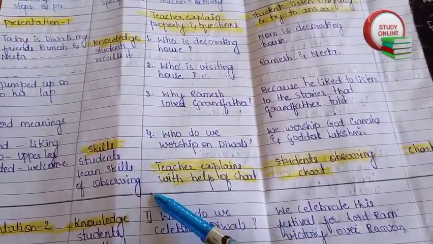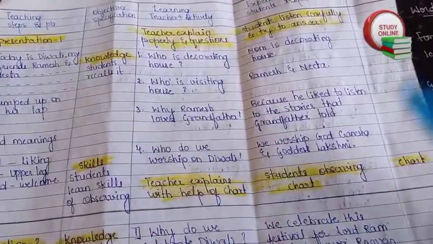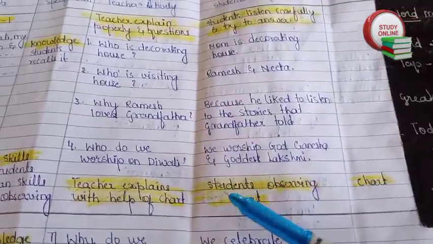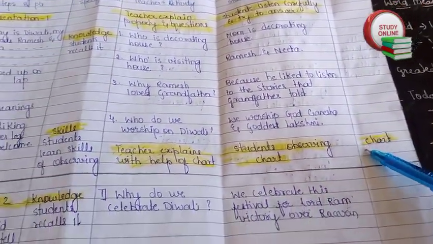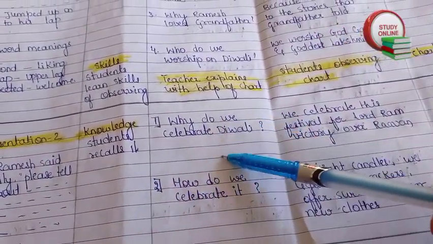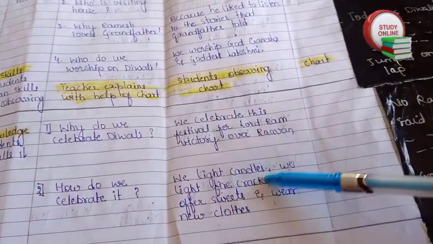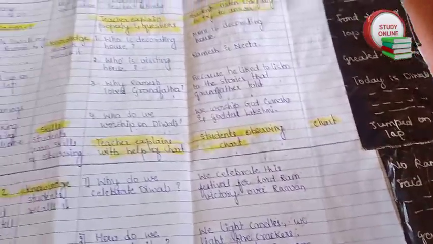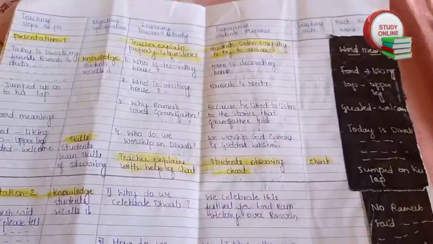And again we have to explain the same thing, like we can explain once more the story of this Diwali. Okay, and the students observing chart, and for teaching it we have to write the chart. Presentation 2 you can see here, questions related to that, question 1, question 2 you can see. This is the answer that we expect from students. Here you can see blackboard work. Okay, now this is the overall look of our lesson plan.